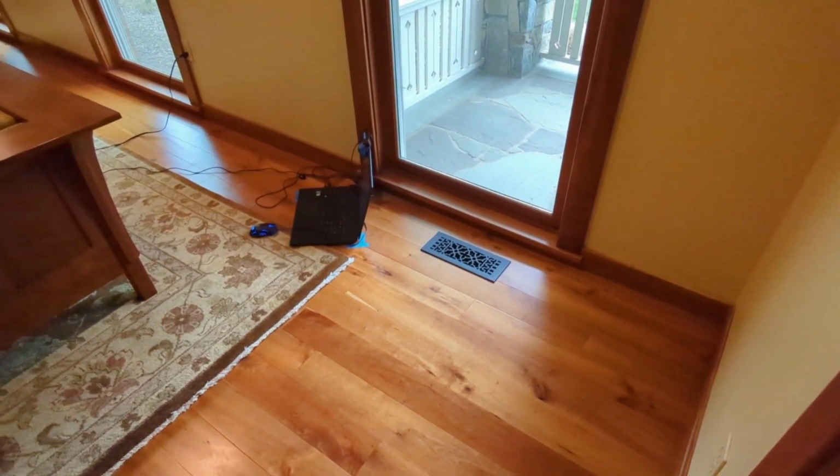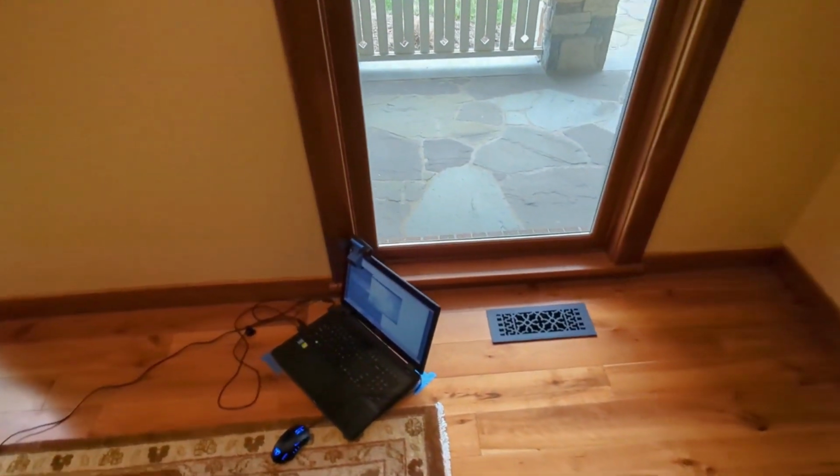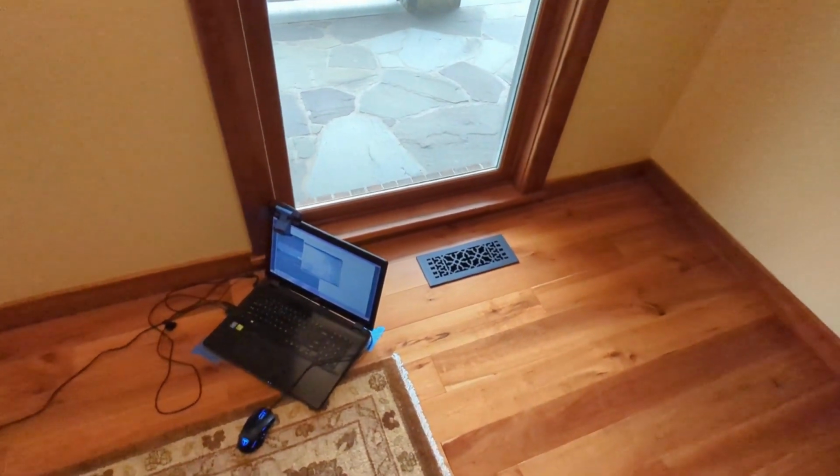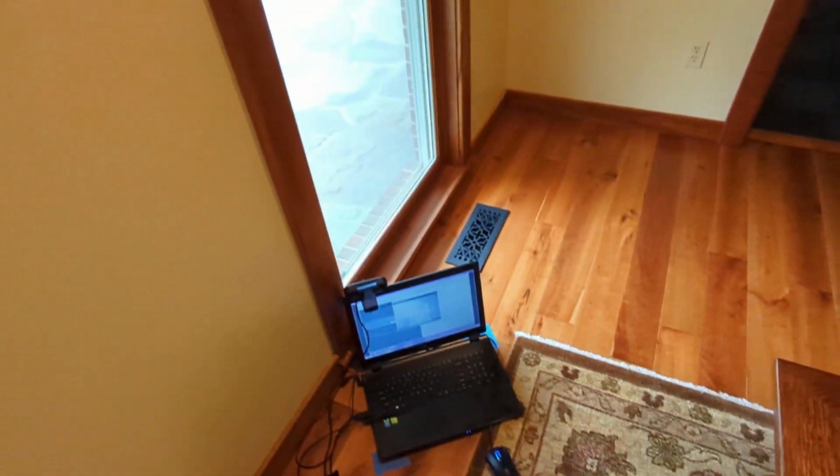To get an understanding of my setup, here you can see my laptop positioned inside my house, along with the tape markings I have made to ensure that its position is replicable. Now I'll discuss the details of this process.